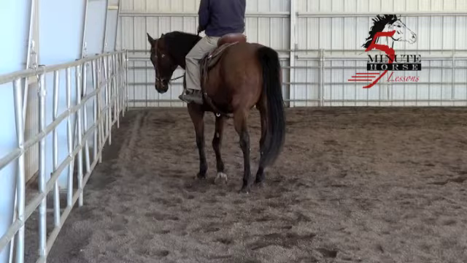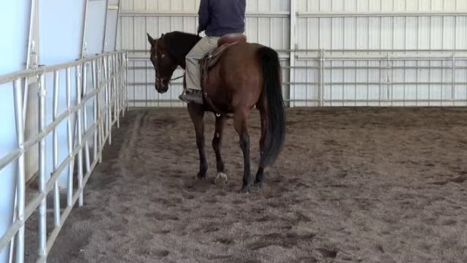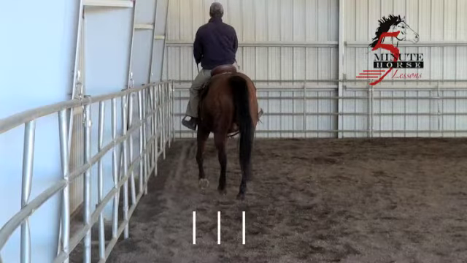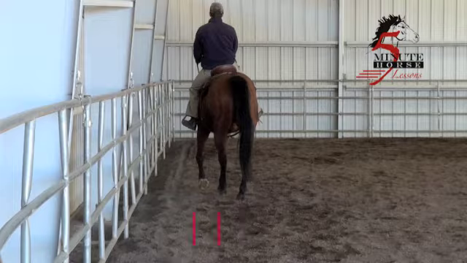Here is a still image of the leg yield along the rail, and you can see that the horse's hindquarters are in, and you can see the horse's neck and shoulder. In contrast, here is the two-track, and these three lines represent the two tracks. In this case, the middle track is shared between the front right and the left hind foot.